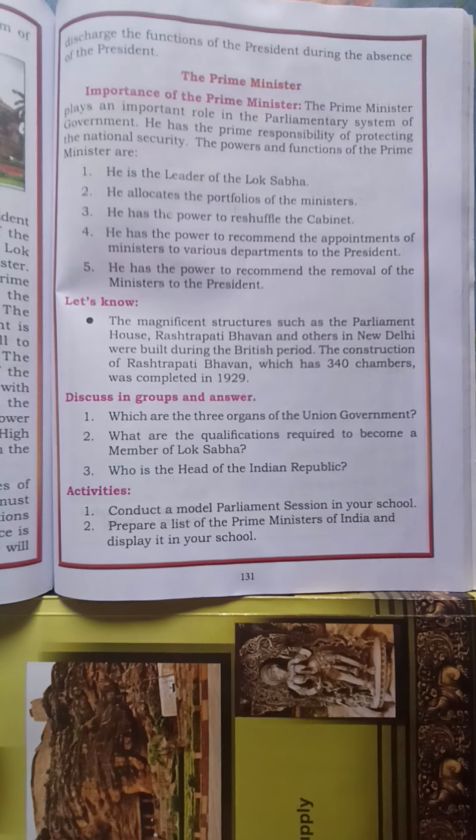Who has the power here? The prime minister has the power to reshuffle the cabinet. Fourth one, he has the power to recommend the appointments of the ministers to various departments to the president. Fifth one, he has the power to recommend the removal of the ministers to the president. So all these are the 5 powers of the prime minister. So these are the important powers and functions of whom? The prime minister.